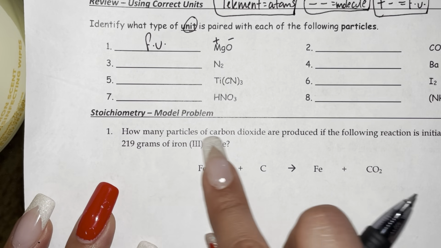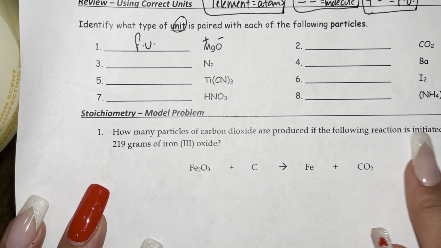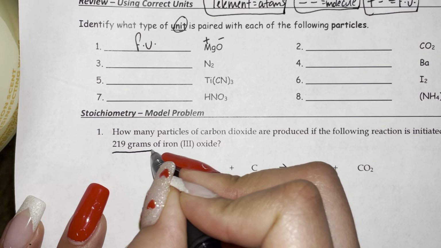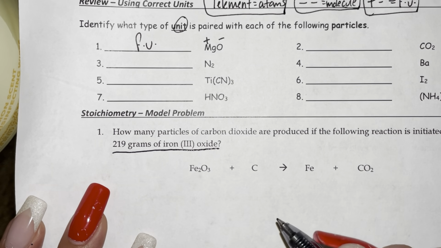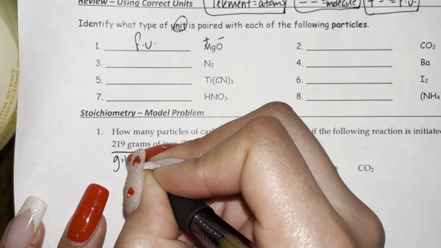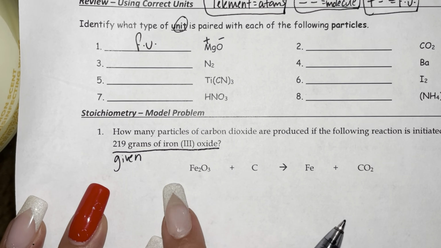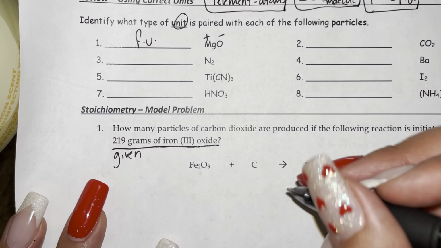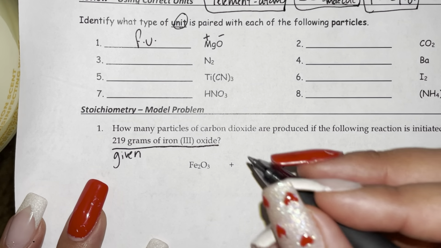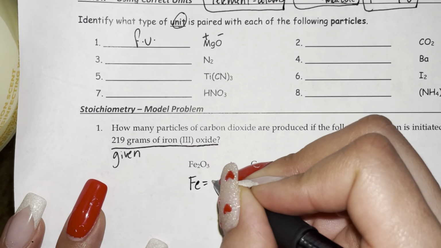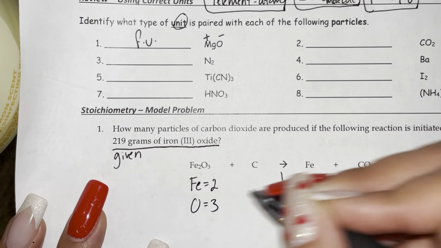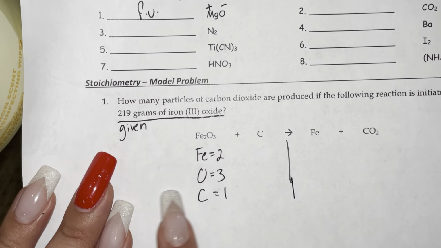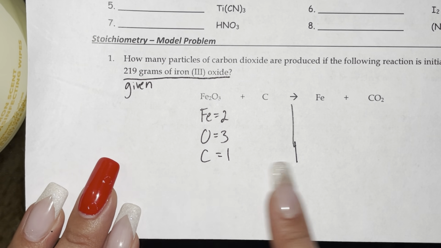It says, how many particles of carbon dioxide are produced in the following reaction if it is initiated using 219 grams, which is the only given, of iron 3 oxide. All right? If you notice, it's not balanced. So this is why it gets harder. So what you need to do is you need to balance it. Here you have 2 Fe's, here you have 3 oxygens, and you have 1 carbon. Make sure you leave a little bit of space because you're going to need this to figure out the stoichiometry.